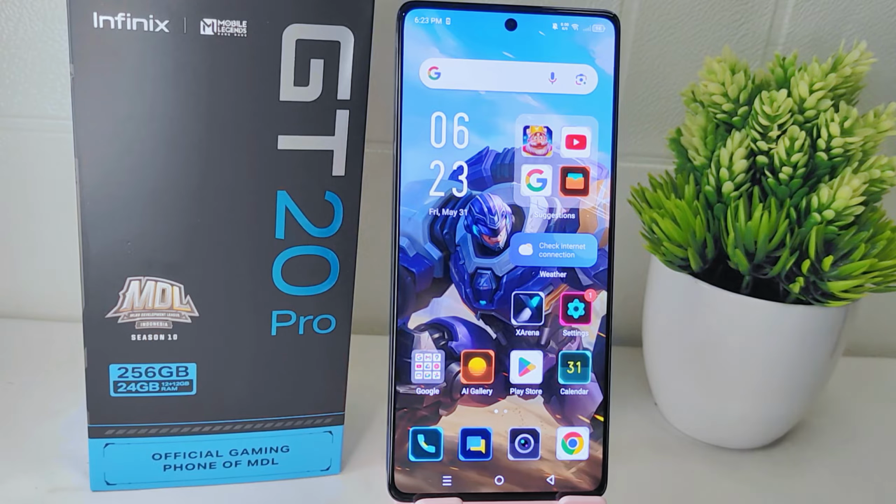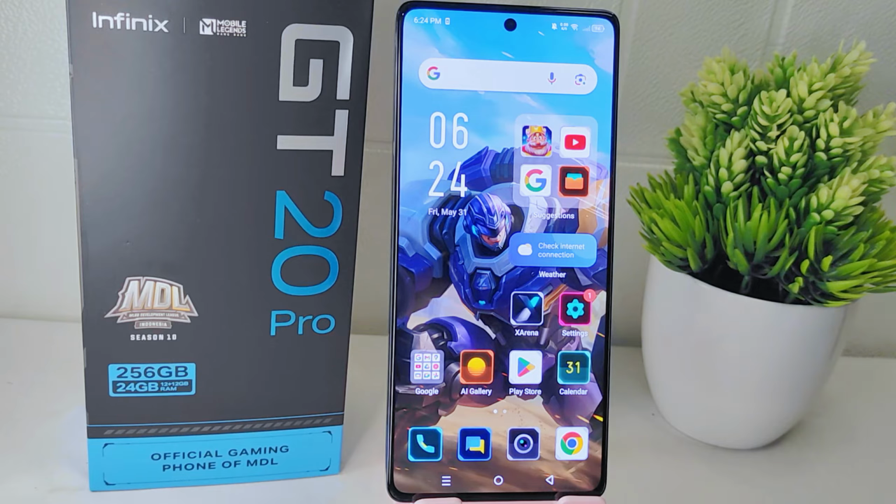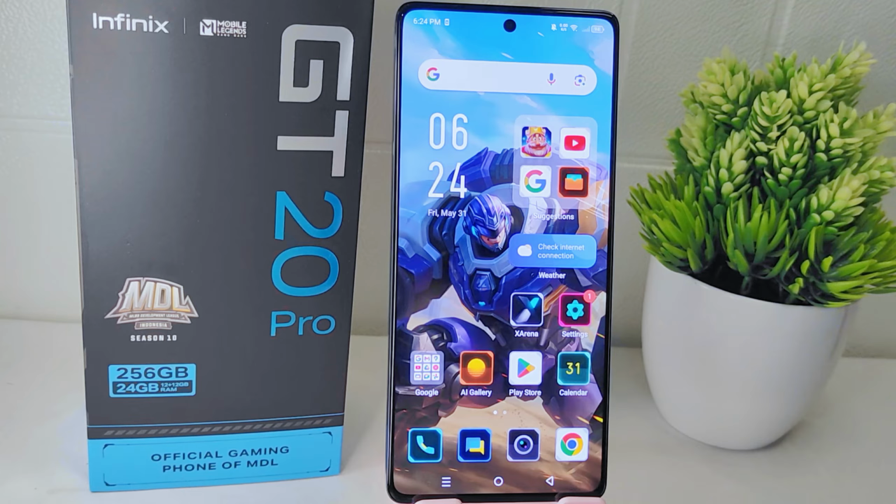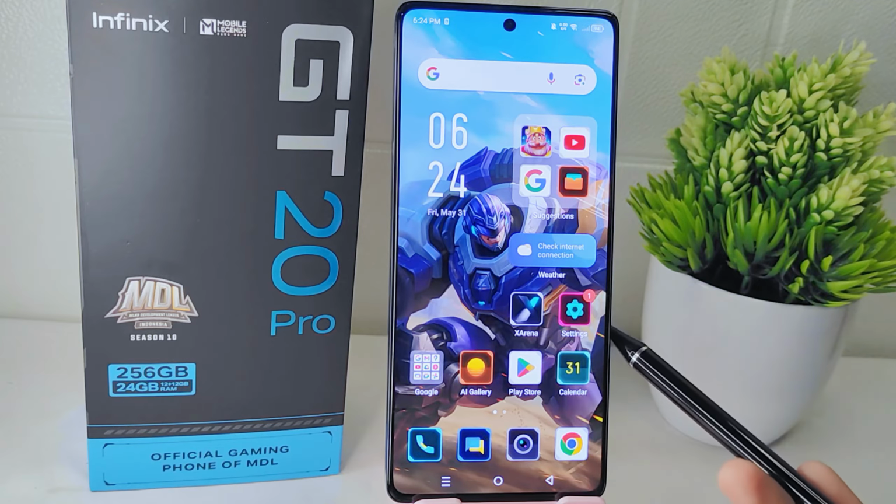Okay, hello everyone. Here I want to provide a tutorial on how to hide video on Infinix GT20 Pro 5G device. You may have personal or sensitive videos that you don't want others to accidentally stumble upon when they use your device. By hiding these videos, it adds an extra layer of privacy. Okay, so let's go to the tutorial.